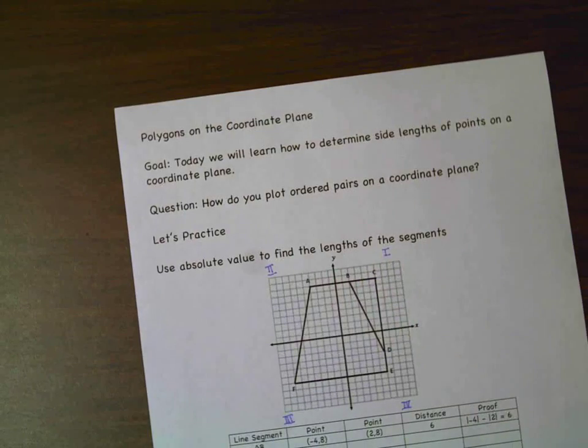Okay. So today, other than talking about the coordinate plane, we're going to actually put polygons on it. So our goal today is to learn how to determine side lengths of points on a coordinate plane. The question that I want you to be thinking about during our lesson is, how do you plot ordered pairs on a coordinate plane? We actually have covered this, but it's been a long time, and so I would like to throw that in as a tiny little bit of a review.